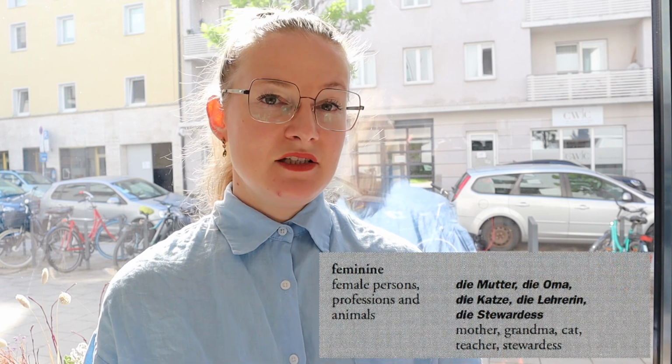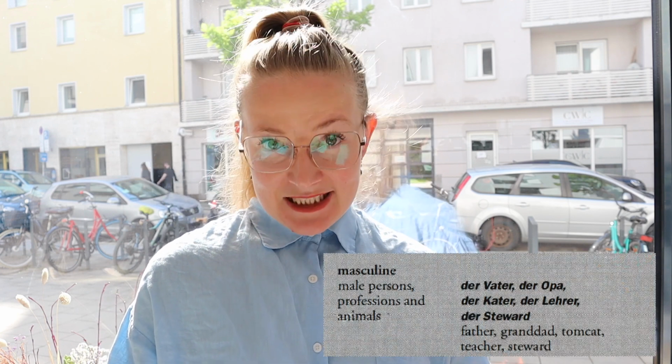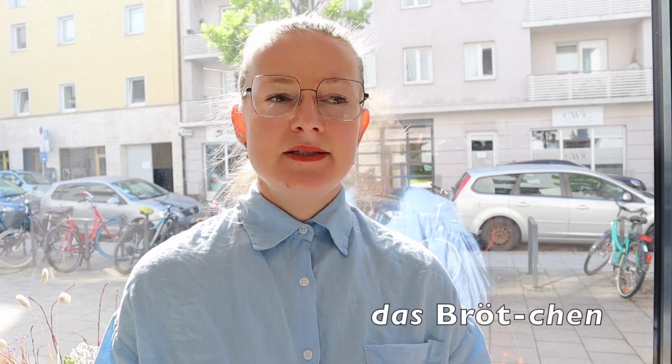For example, female persons tend to be feminine, die Oma, the grandmother. Male persons tend to be masculine, der Opa, the grandfather. But das Enkelkind, right? So Kind happens to be neuter. Also das Mädchen is an exception to this rule because it's something to do with the morphology here. Mädchen happens to end in the suffix -chen, and nouns that end in this suffix tend to be neuter. So we've got das Mädchen, das Brötchen, it's like a bun, das Kätzchen, right? The kitten.